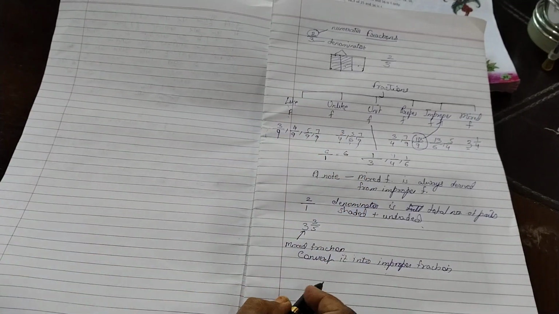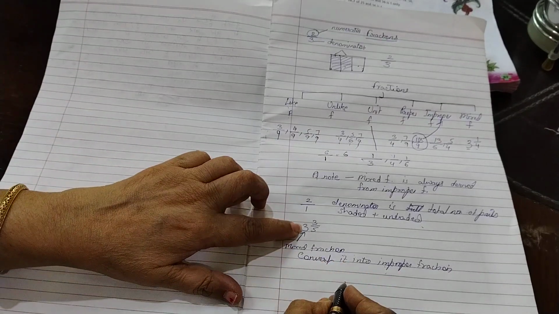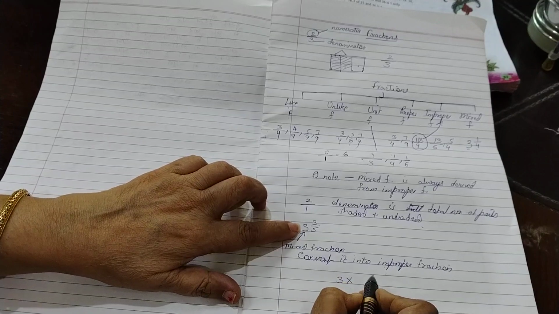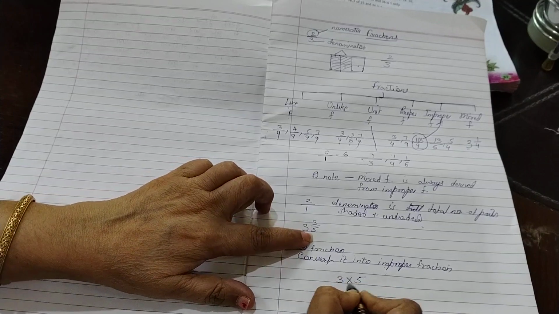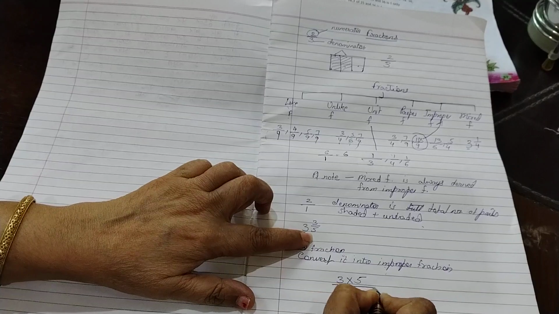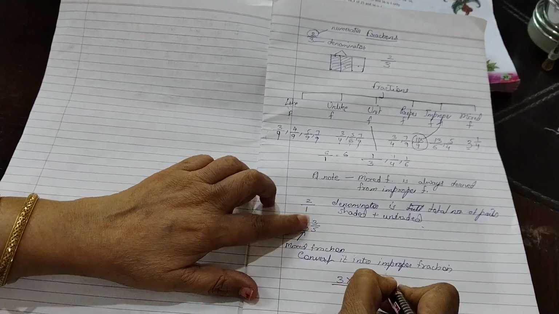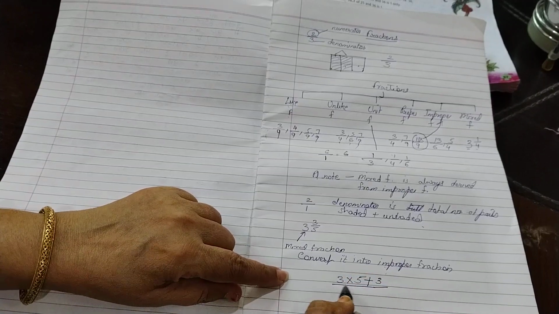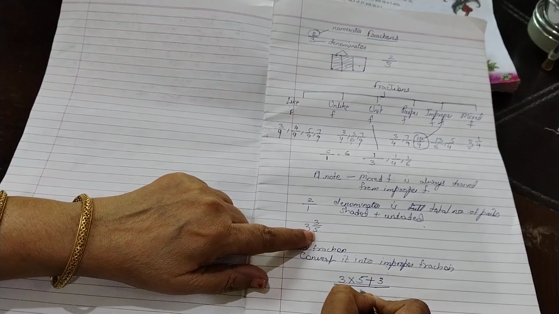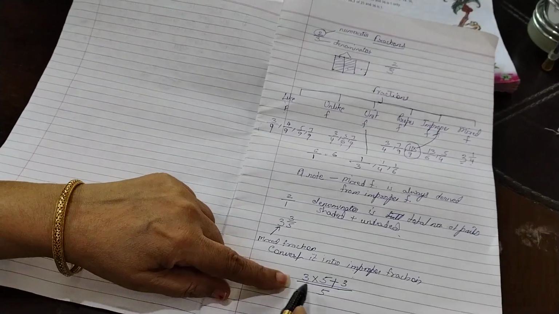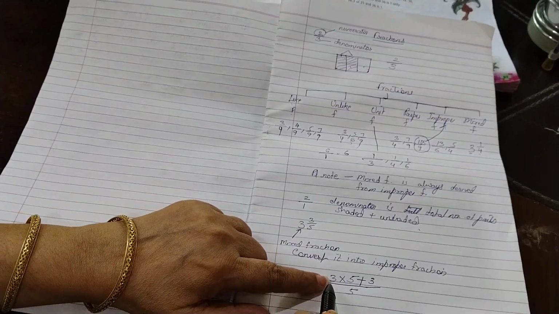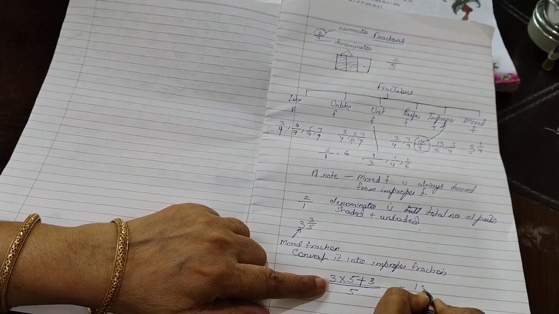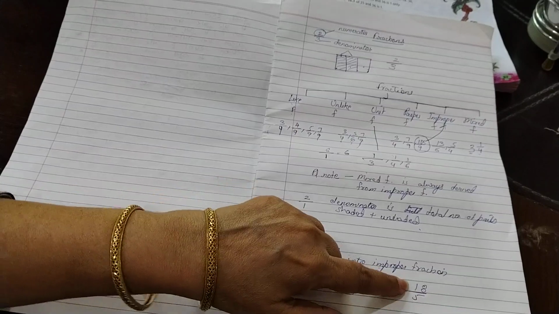Okay? So the rule is, write the whole number, multiply by denominator. What is the denominator? Plus numerator, divided by, that is upon the denominator. 3 by 5 is 3, 5s are 15 plus 3, 18 by 5. This is the answer, 18 by 5.